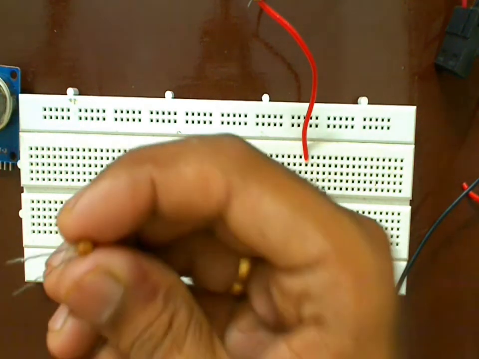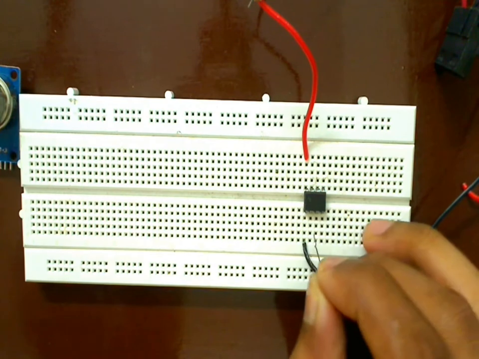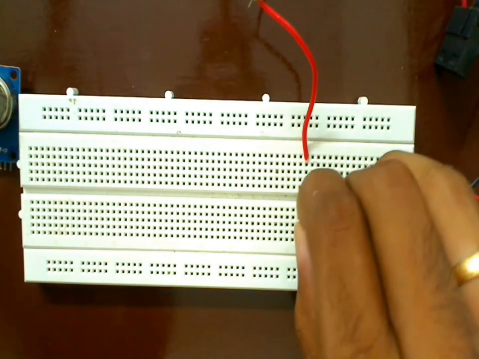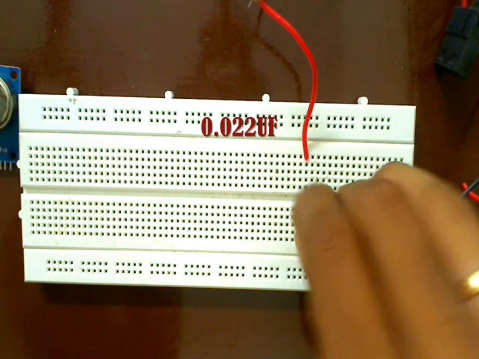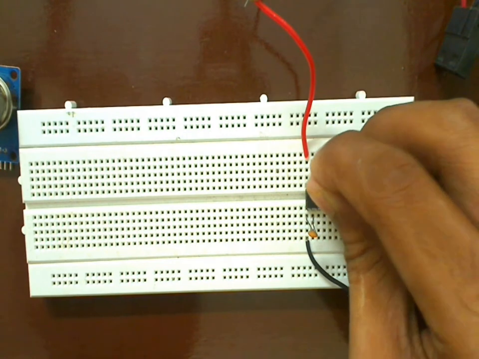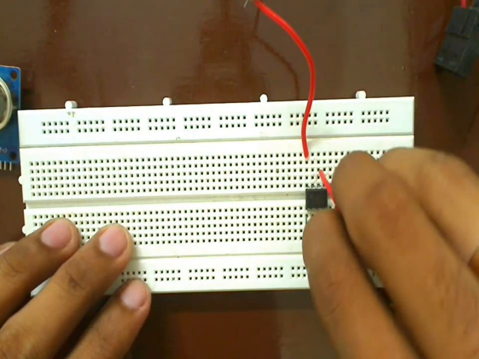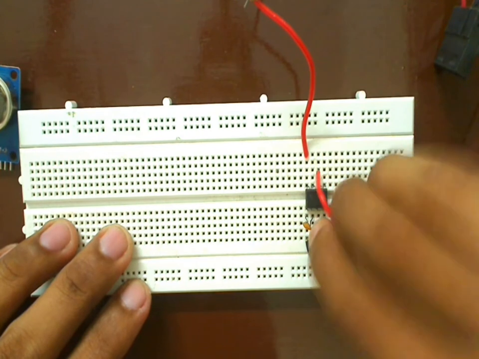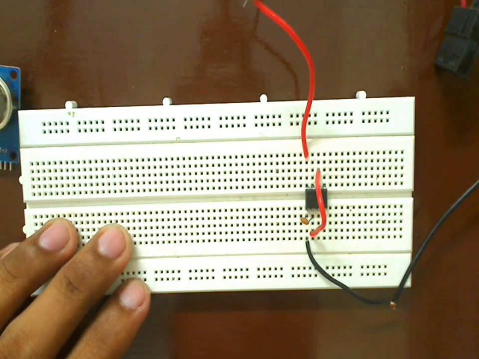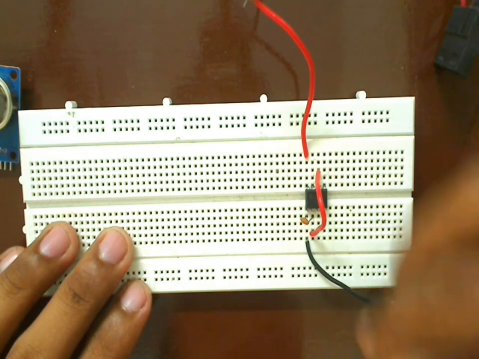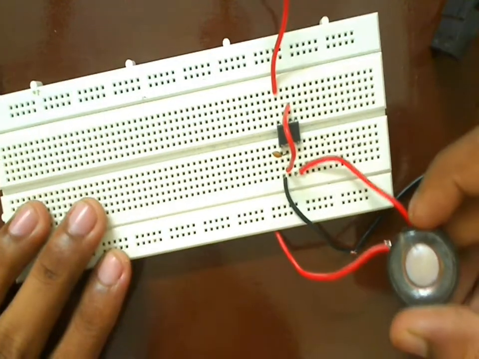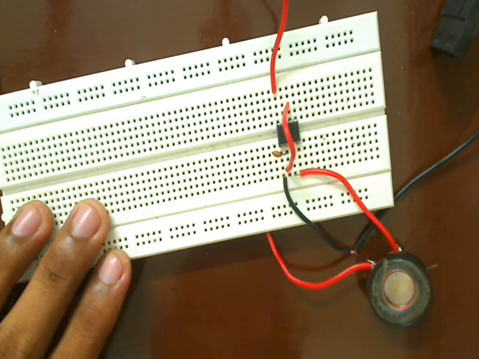First I started by connecting the positive and negative rails to the 8th pin and the first pin of the IC. Then I connected a 0.022 microfarad capacitor between the first pin and the second pin. I then connected a wire between the 6th pin and the second pin. I'm simply constructing an astable oscillator here, which can produce a frequency in the audible range. I connected the speaker between the 3rd pin, which is the output pin, and the ground.